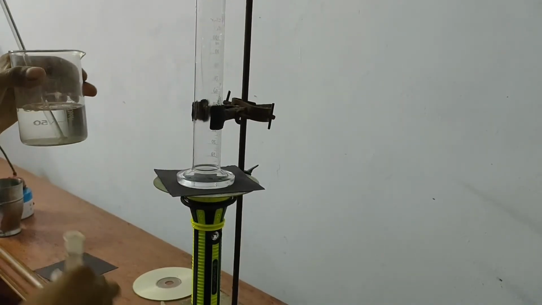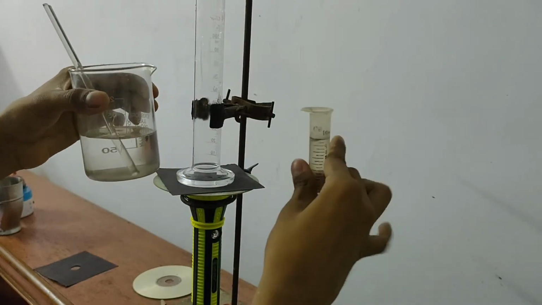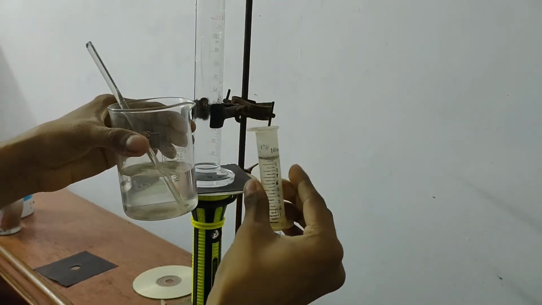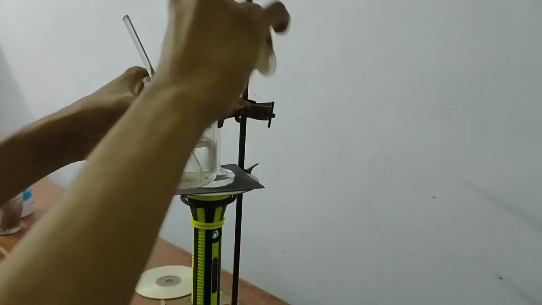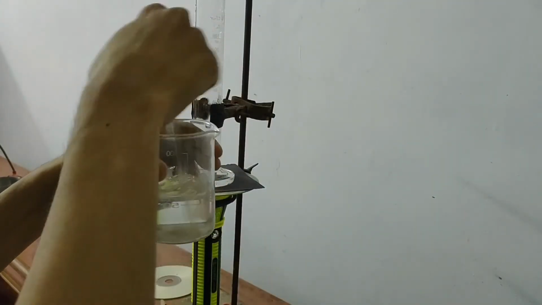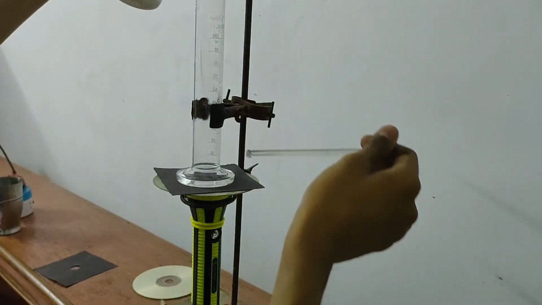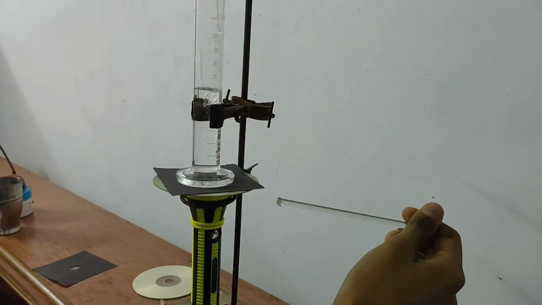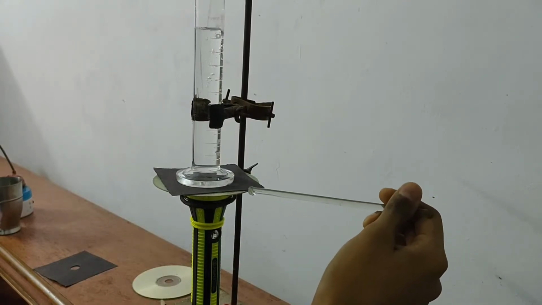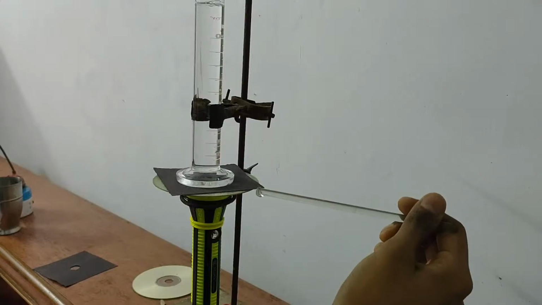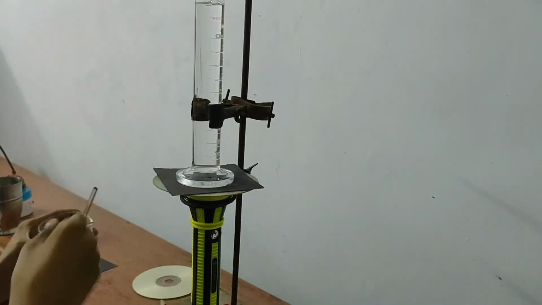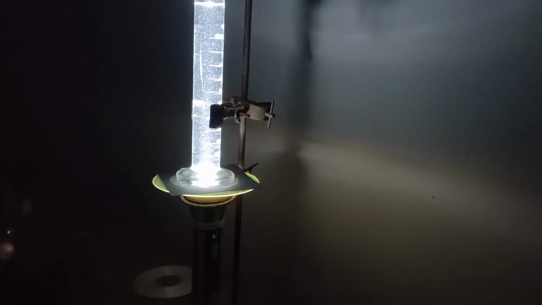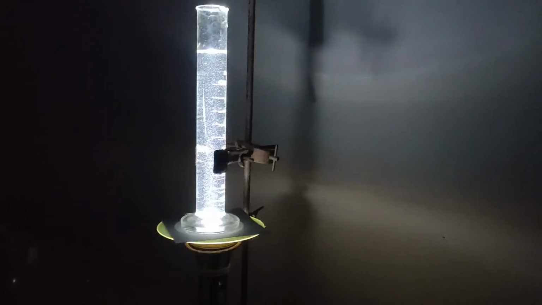So this time, to increase the column of the sky, I used a measuring cylinder instead of a beaker and used the same arrangement. Mixed hydrochloric acid into sodium thiosulfate solution and then poured the mixture into the measuring cylinder. After the solution was poured, immediately the flashlight was lit and the light was closed. And you can see that there are some dust particles in the measuring cylinder which are scattering white light.